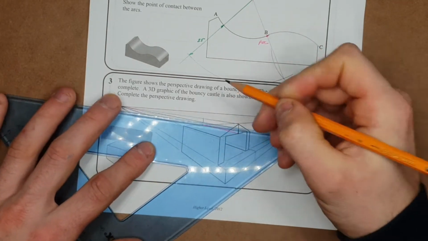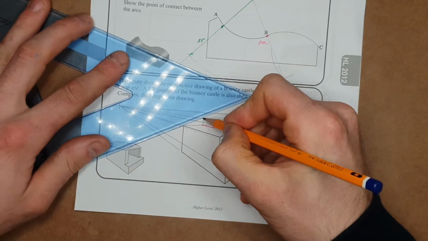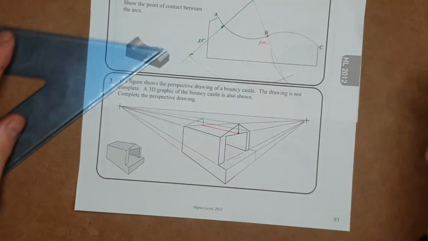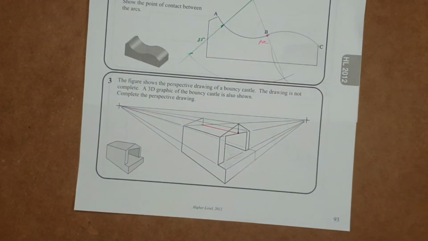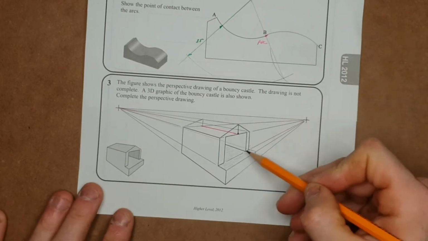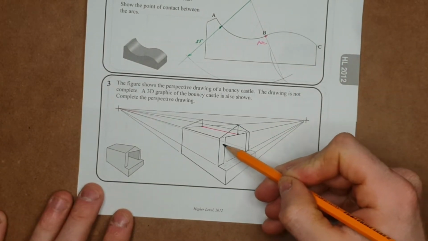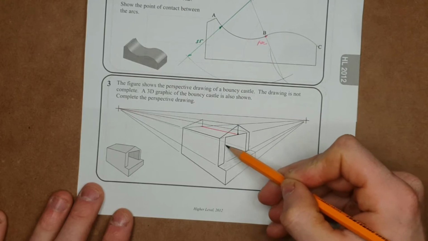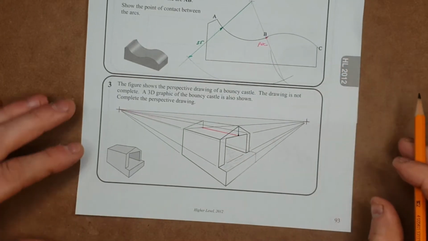No hidden detail, of course, so it's just a case of joining the dots, and there we go. Always looking for doorways and so on. This internal edge is just what we're always searching for, but in this case it's already shown. First 3 questions done.